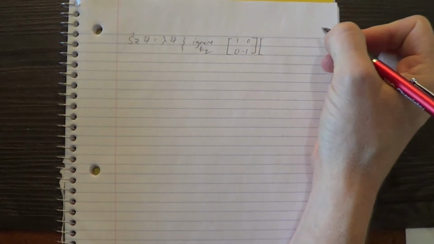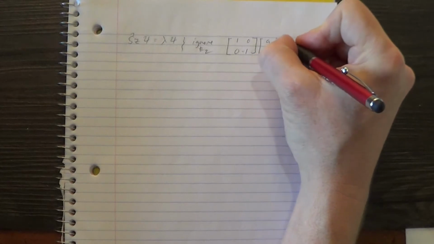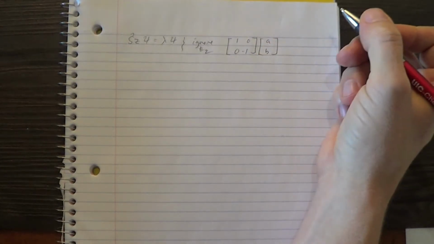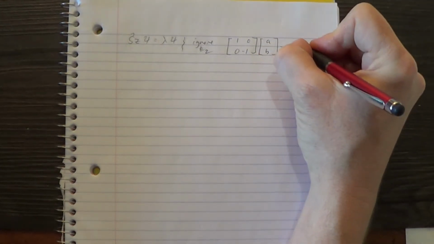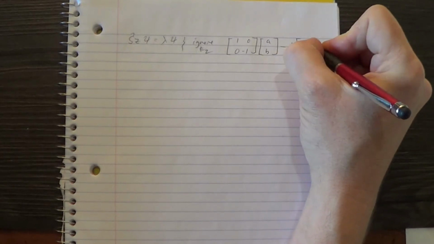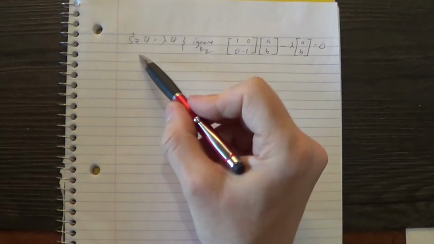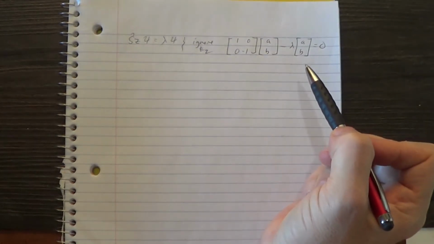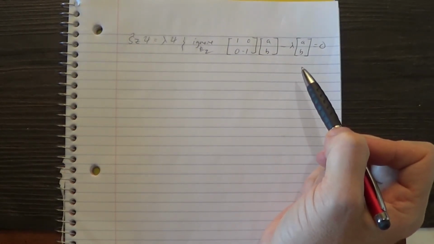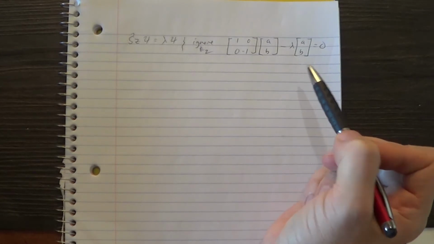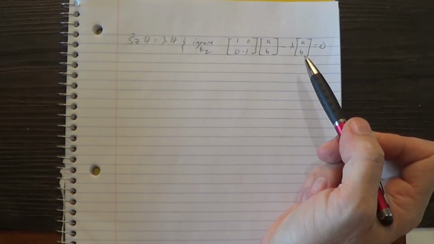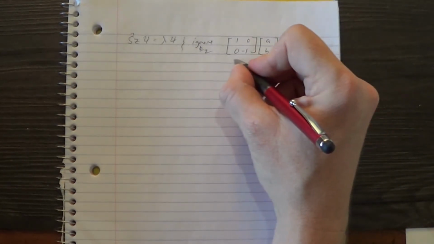Okay, now let's multiply it by the wave function, and I don't really know what it is. Let's just call it A B. Now if I subtract out the eigenvalue times that wave function, I better get 0. All I've done is bring this over to the left. Now it turns out there's a theorem in matrix math.